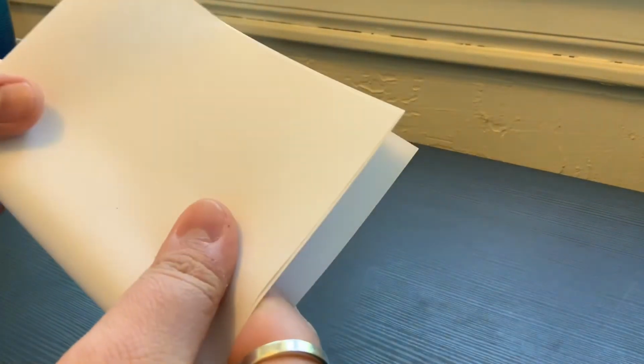Now I'm going to make 2 folds. So I'm going to fold this in half twice. So I'm going to fold it once. I'm going to fold it twice. Okay, so this is after folding it in half twice. And if I open it back up to the original sheet of paper, how many sections do I have now? You've got 4. 1, 2, 3, 4.